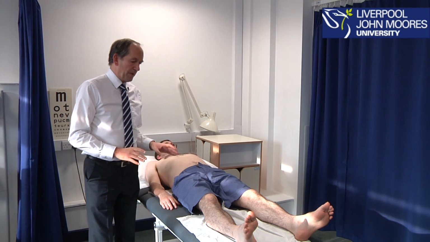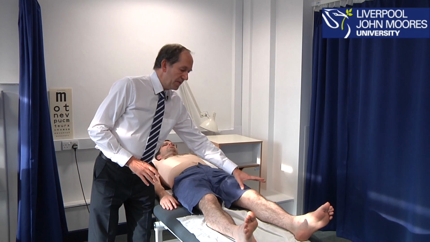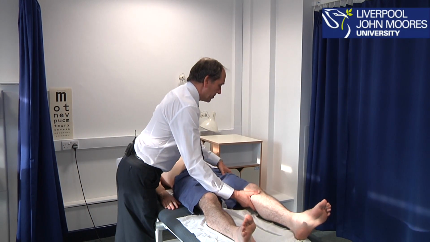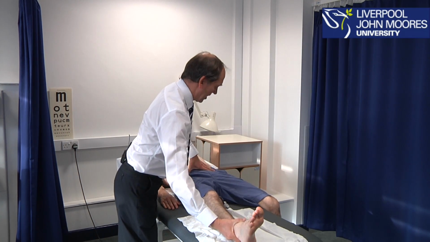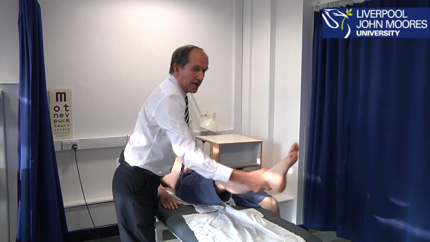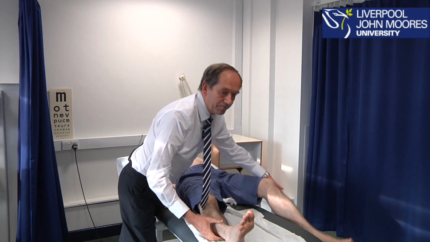In order to do an adduction test properly, this leg often gets in the way. So one little tip is to ask your patient to drop that over the edge, stabilize the pelvis, and then come across. And you'll get a much better idea of what the adduction is because the other leg doesn't then get in the way.